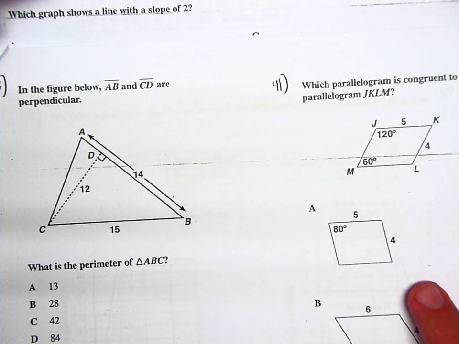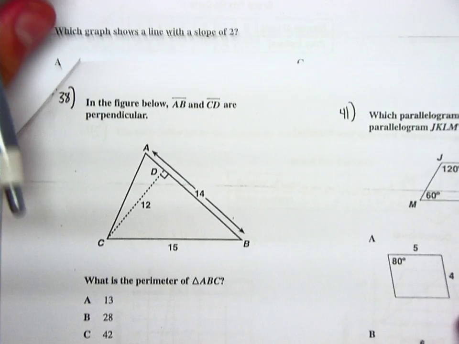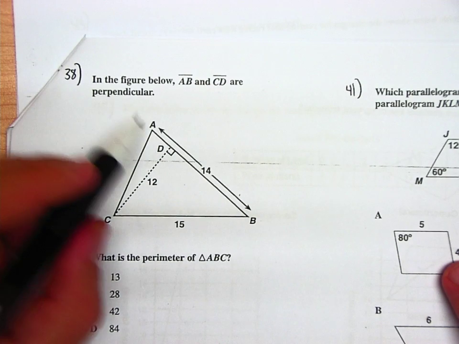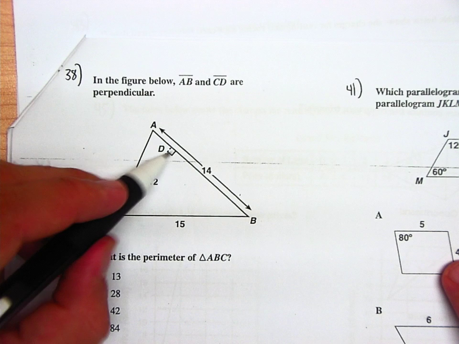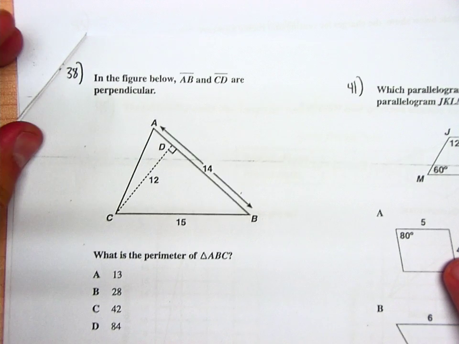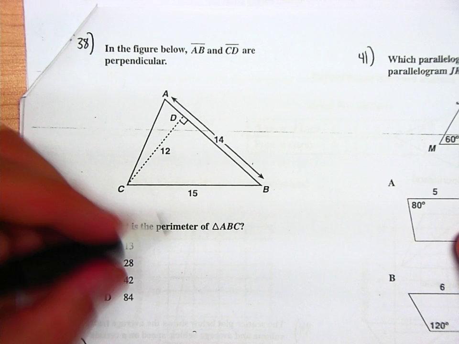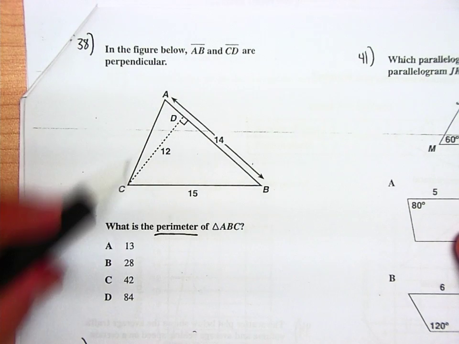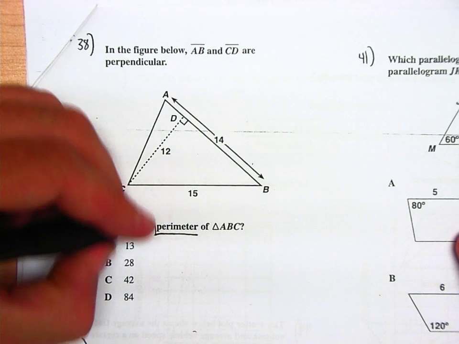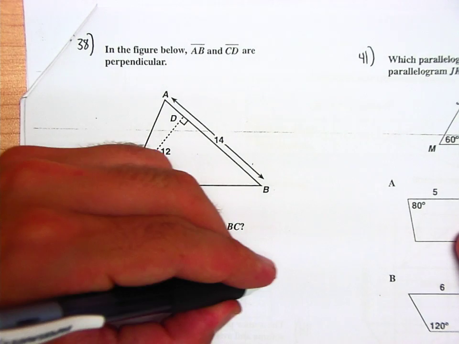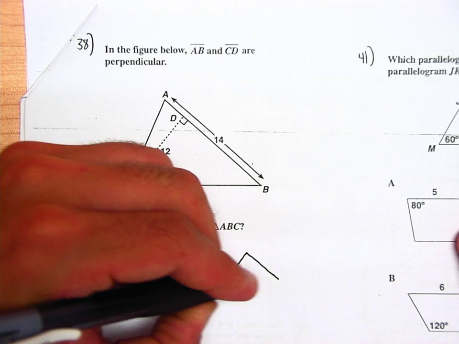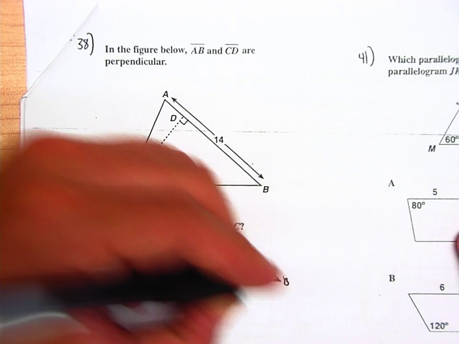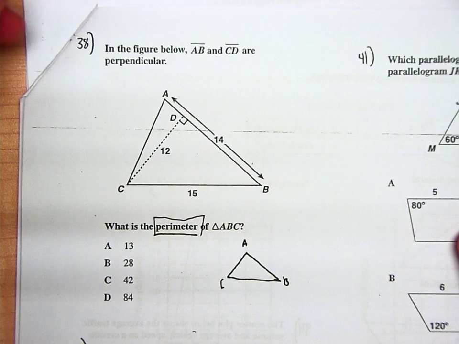Moving on, 38. In the figure below, AB and CD are perpendicular, so that means AB and CD form a right angle when they hit. You can see there's information labeled. It's asking for the perimeter of ABC. So ABC is this big triangle, and when it's asking for a perimeter, that means whatever the length of the 3 sides are, I need to add them up. So I have A, B, C. I just need to add up the sides.